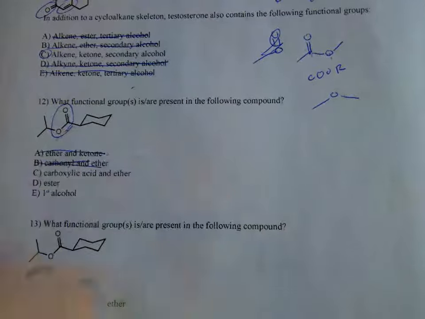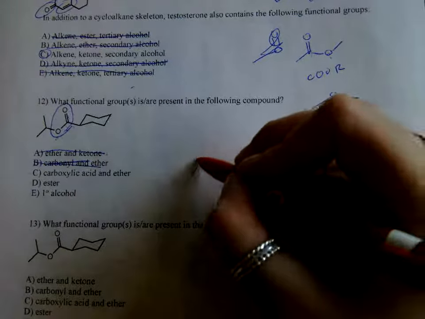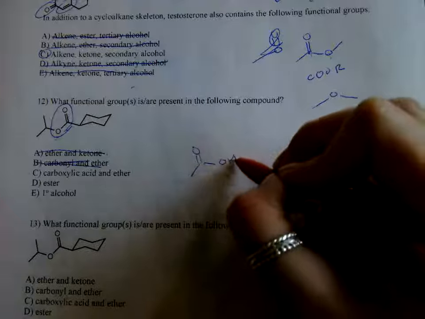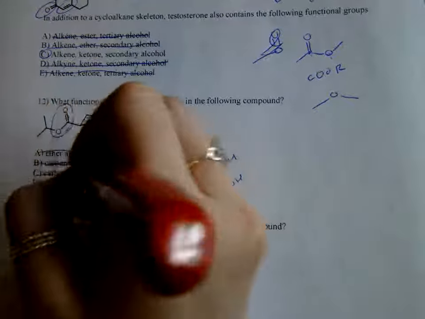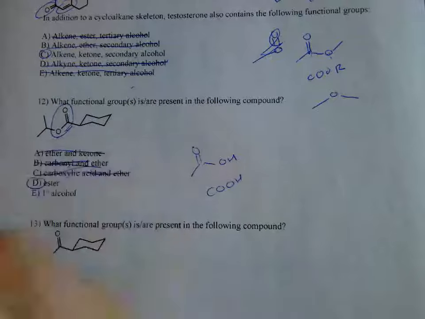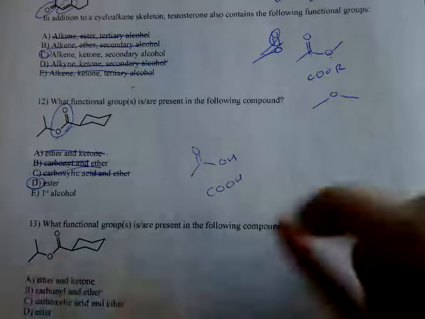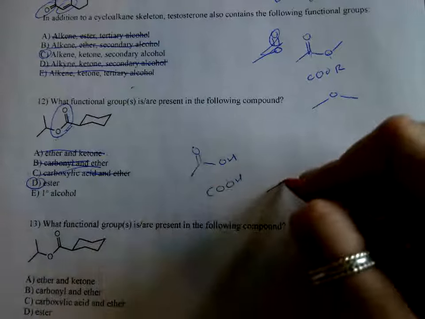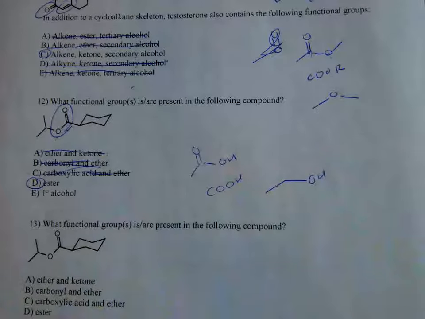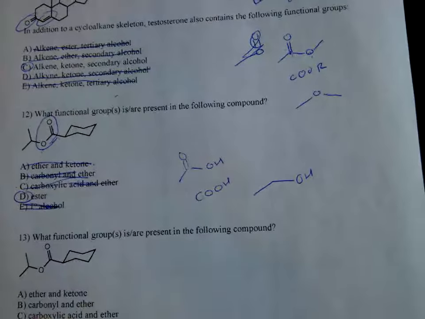So that one's also not correct. Carboxylic acid and an ether. Carboxylic acid looks like this. Shorthand is this. We don't see one of those, so that's wrong. So the right answer, I think, is ester. I can't imagine it would be anything else. A primary alcohol would end in an alcohol group like this. I don't see anything else on that list that fits, so the right answer should be answer choice D.